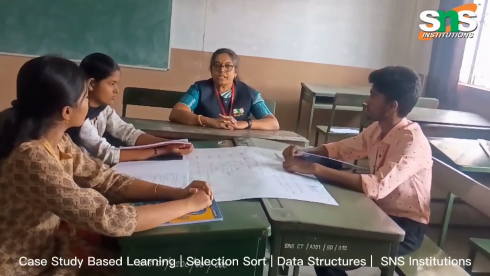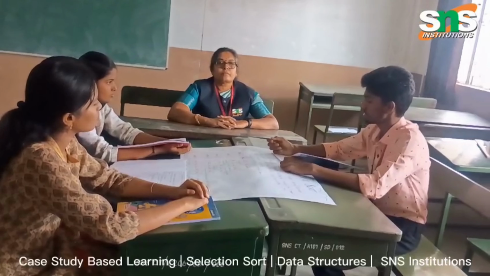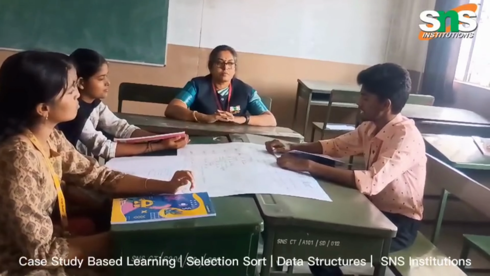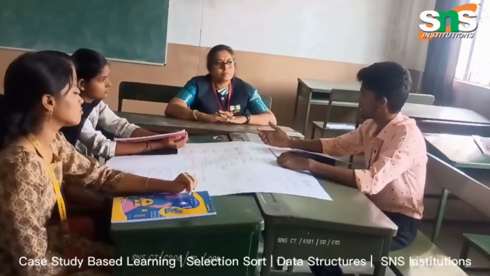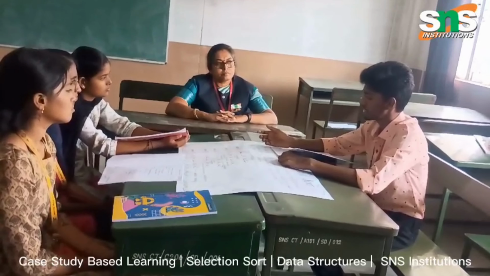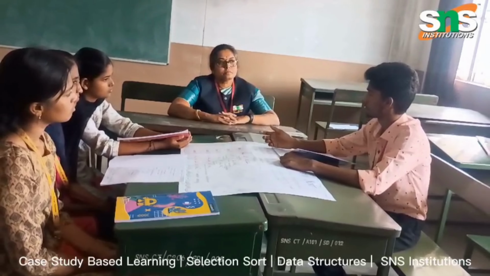The overall explanation will be given by Sarah. Selection sort is a simple in-place comparison based sorting algorithm in data structures to arrange elements in a specific order. It works by repeatedly selecting the smallest element from the unsorted portion of the list and swapping it with the element at the current position in the sorted portion.